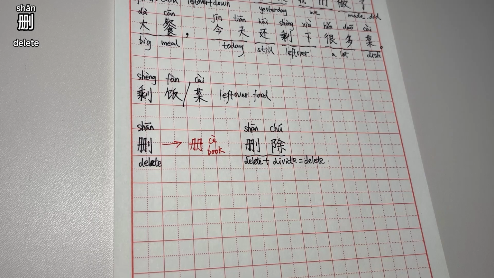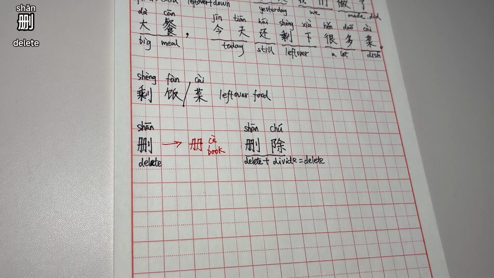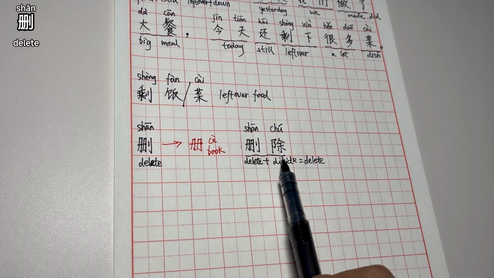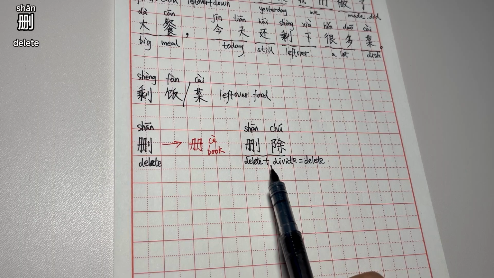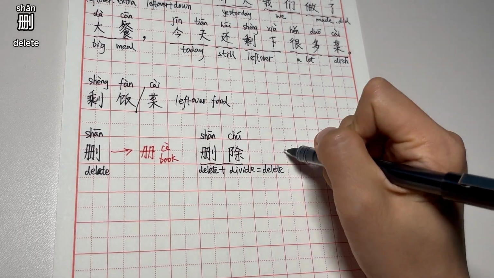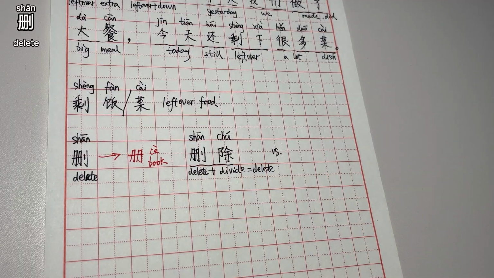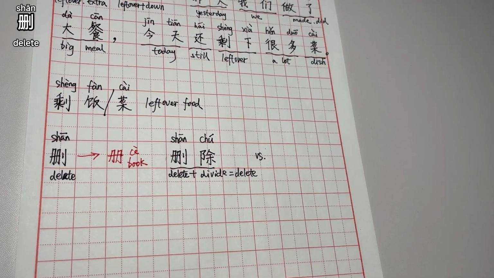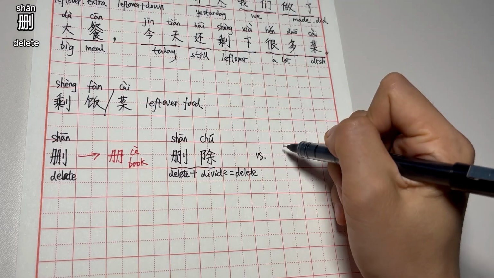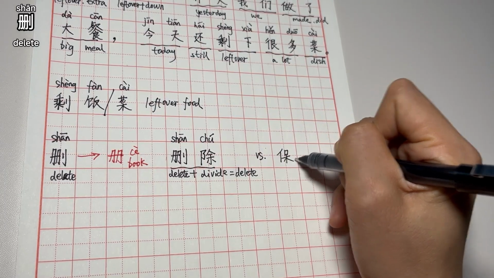If you set the app in the Chinese language, the delete button will be 删除. Since we talk about the delete 删除, then what's the opposite of delete? That would be to save, to keep, right?